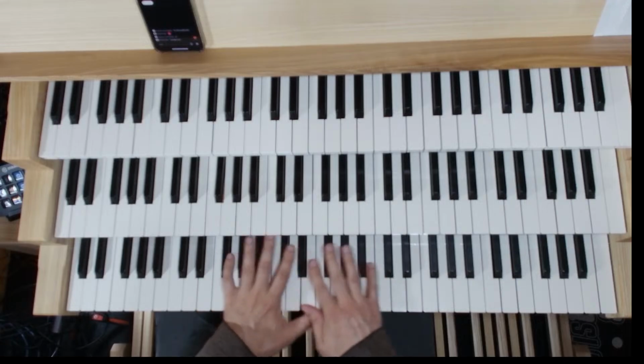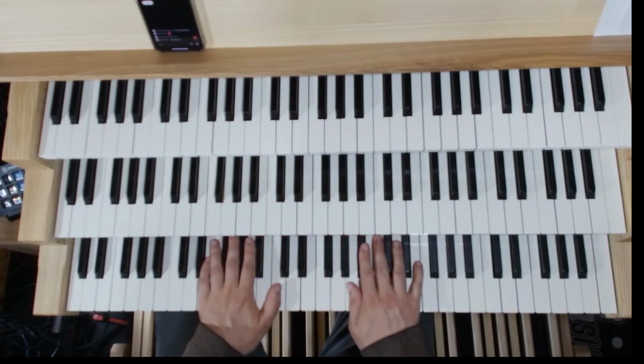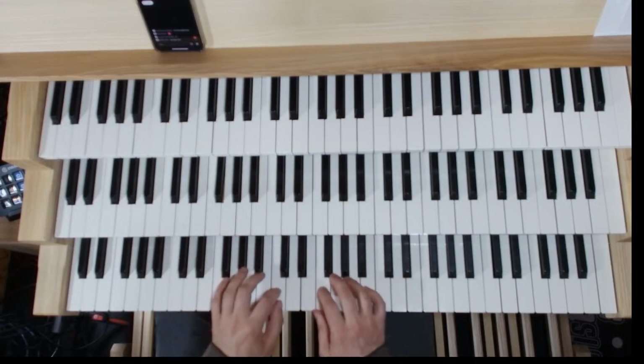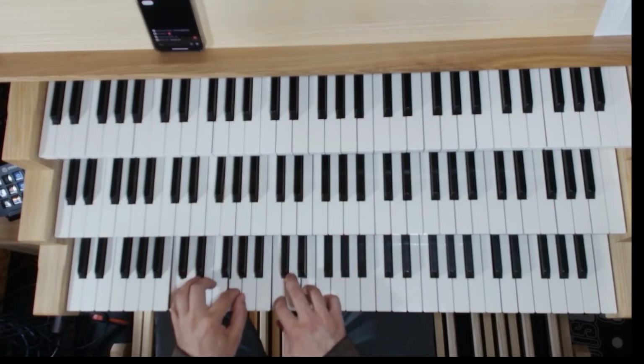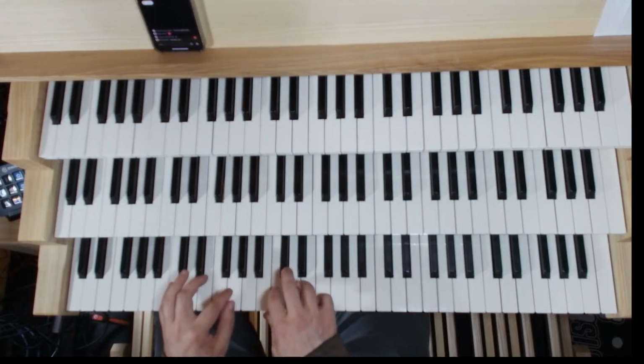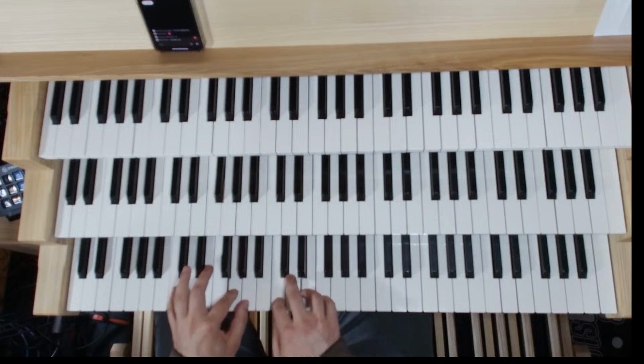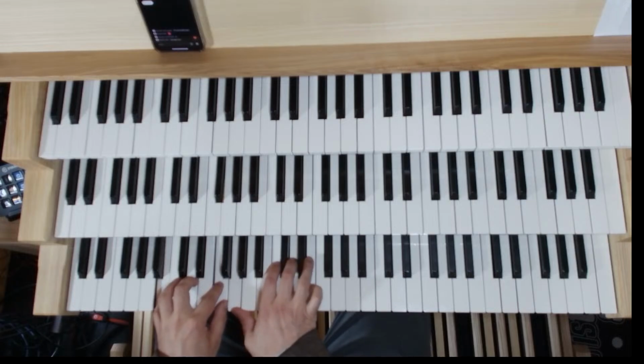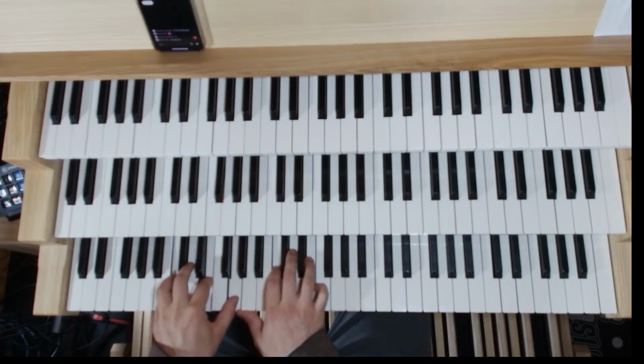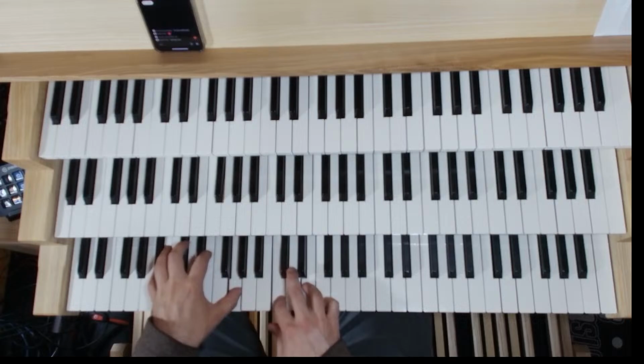So in 4-part notation in choir mode, where you play hymns, let's say, it would look like this. Establishing the key. Right?